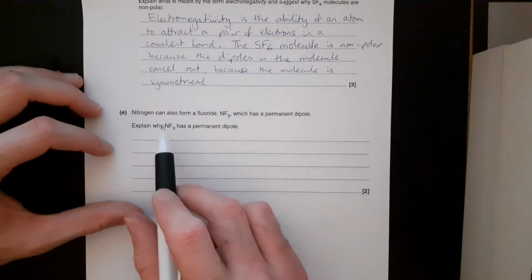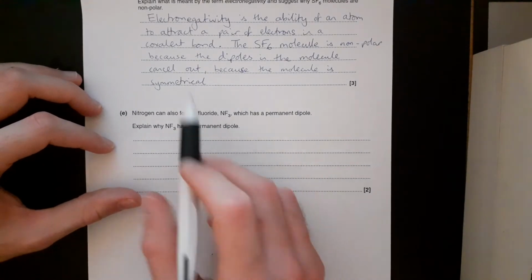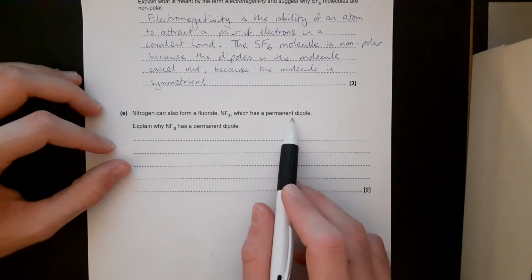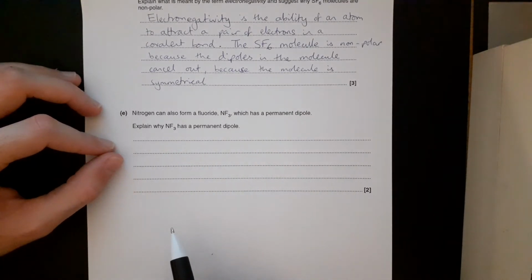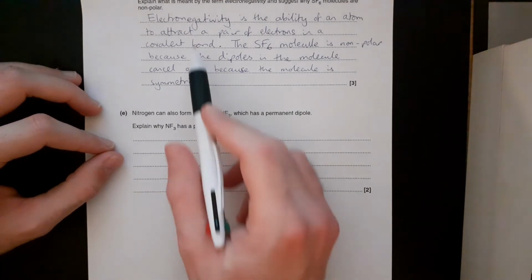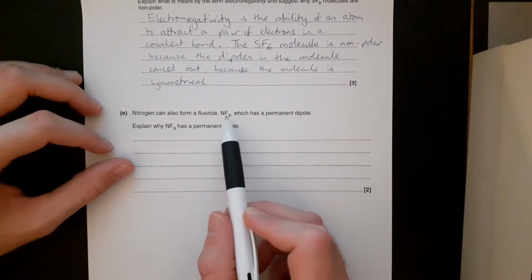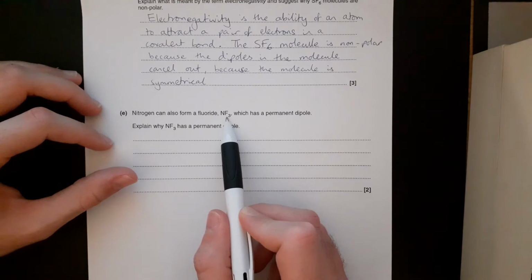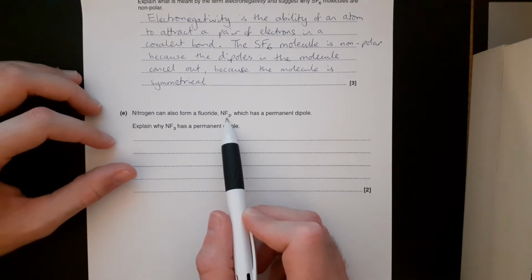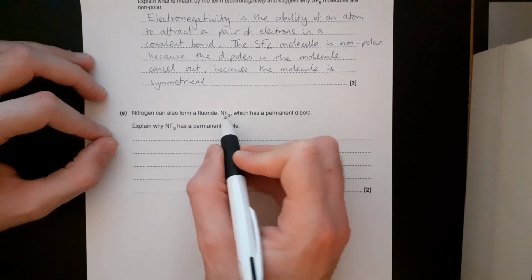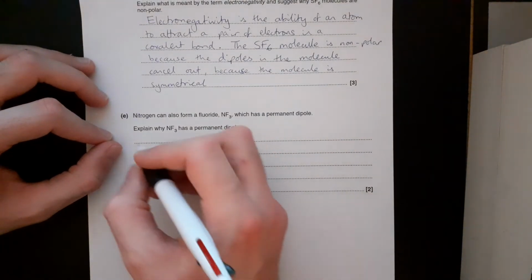Then it's now asking us about nitrogen fluoride instead of sulfur hexafluoride. It has got a permanent dipole in it. Explain why it's got a permanent dipole. Well, this goes back to the same idea we were saying. Fluorine is the most electronegative element, so you can put fluorine in a molecule with anything and it's going to have a polar bond. So the first bit is it has a polar bond because fluorine is more electronegative than nitrogen.